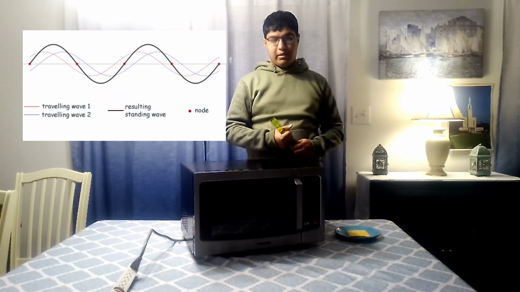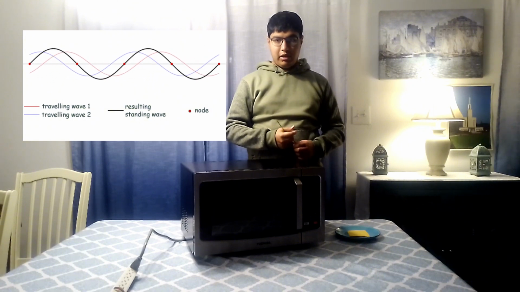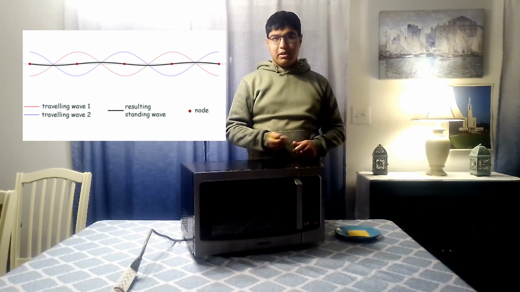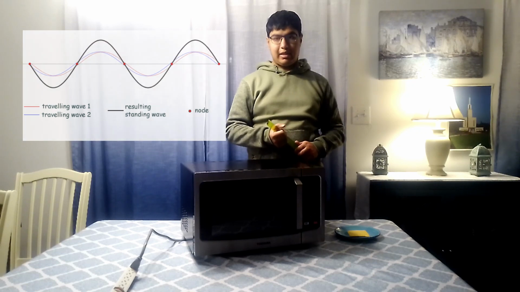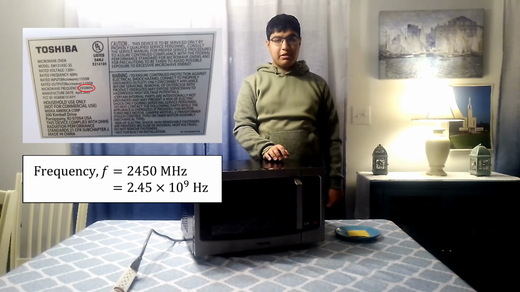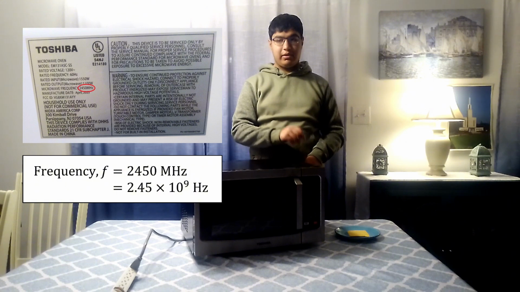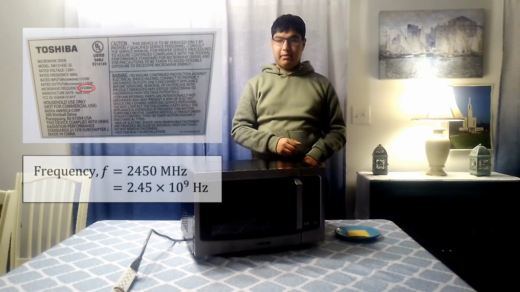The nodes are the points along the wave where the amplitude of the wave is zero and it has no energy, whereas the antinodes are the points along the wave where the amplitude is at its maximum and so is its energy. So for this experiment, we're going to be using a microwave that will emit electromagnetic radiation at a frequency of 2450 megahertz, or 2.45 times 10 to the 9 hertz, as seen in the accompanying image.